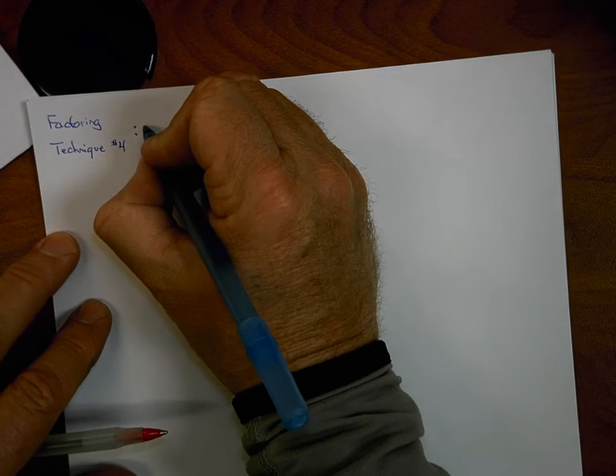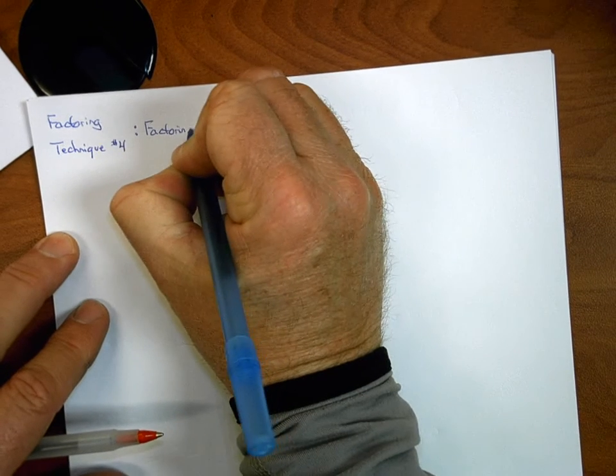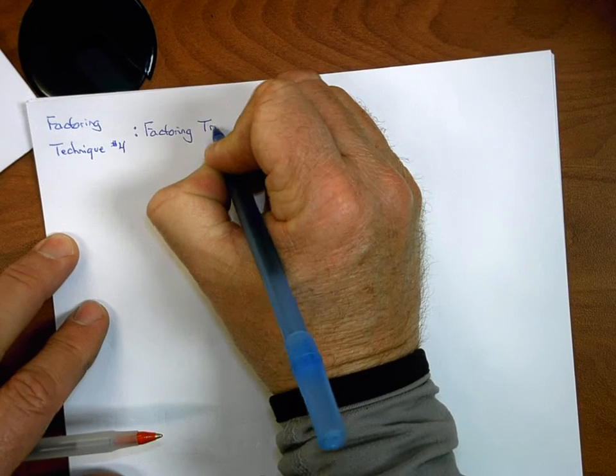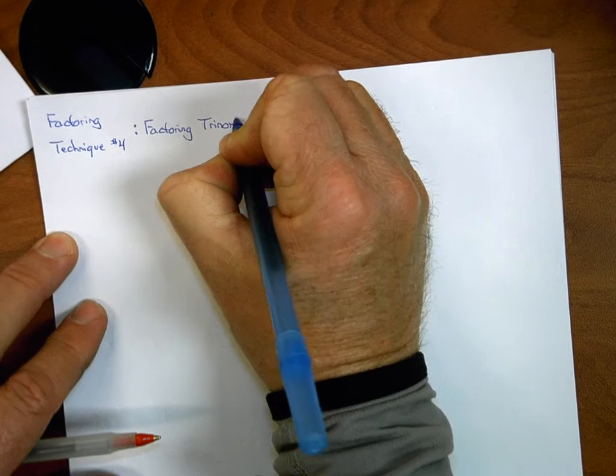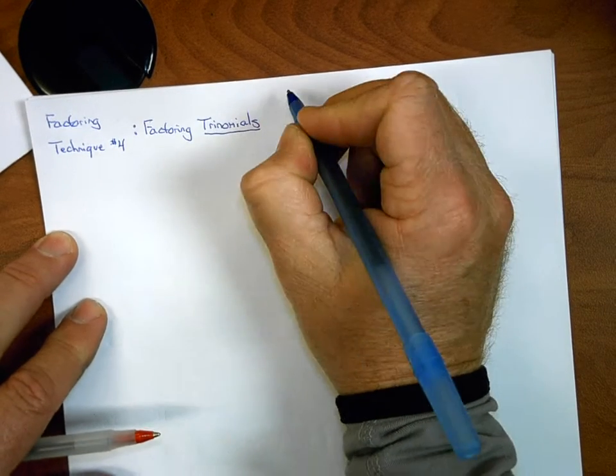The 4th and final technique that we're going to learn about is how you factor trinomials with a leading coefficient. So we're going to have a trinomial. What does trinomial mean?